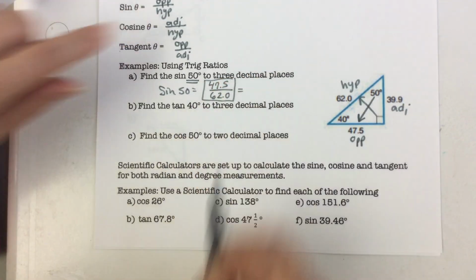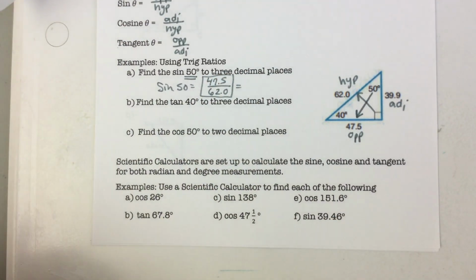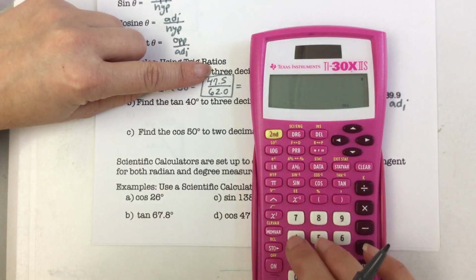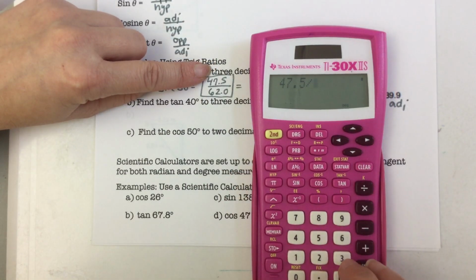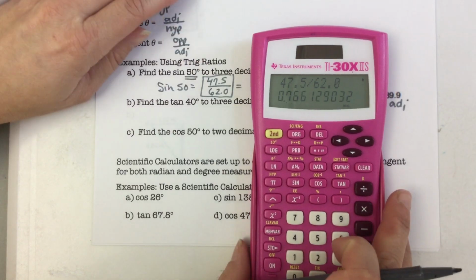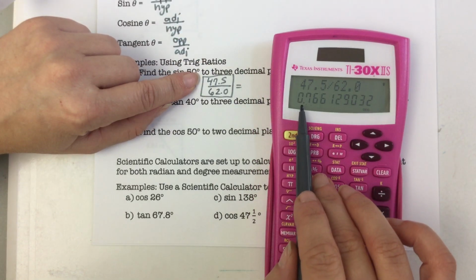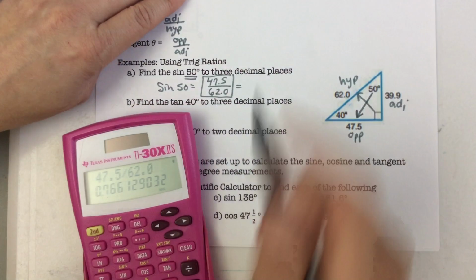This is all you're calculating. You're calculating the ratio, which is a fancy way of saying a fraction. They want us to round it to 3 decimal places. So 47.5 divided by 62.0, if I round it to 3 decimal places, it's 0.766.